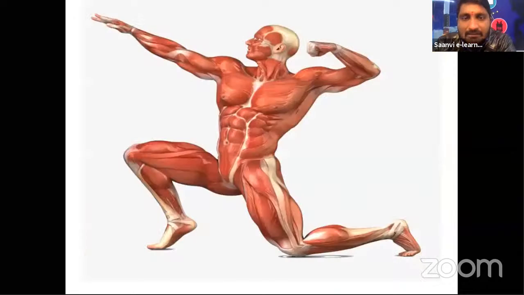Look at the picture here: with the coordination between muscles and skeletal structure, it is possible to walk, run, jump, or lift weights.